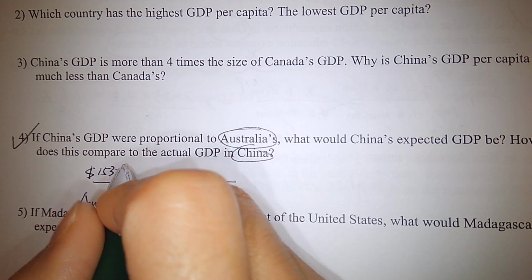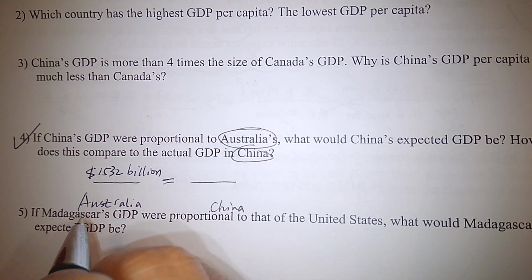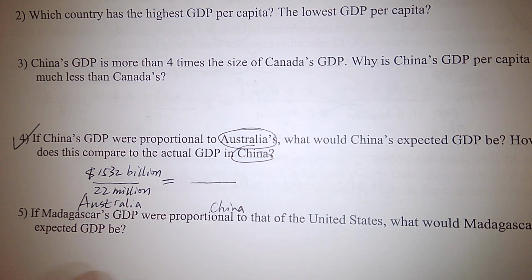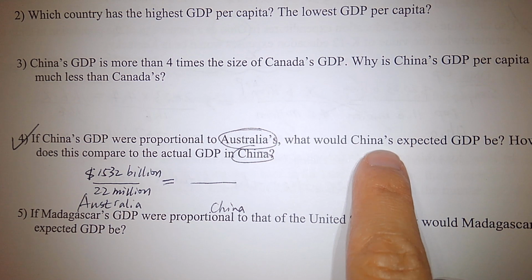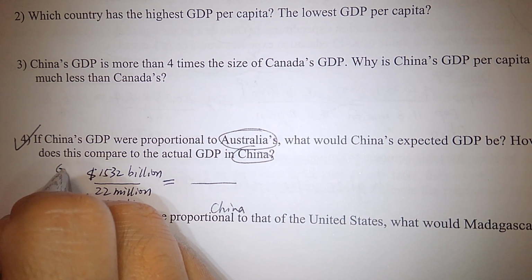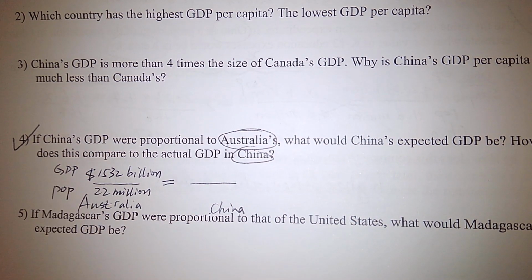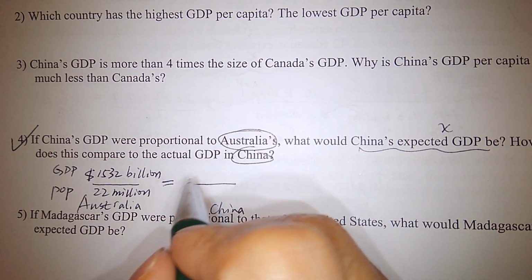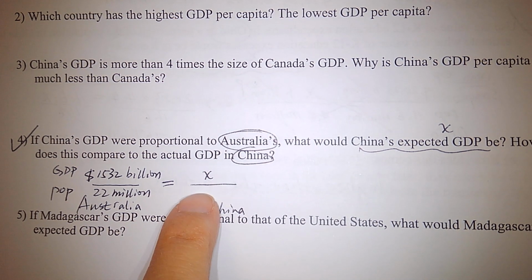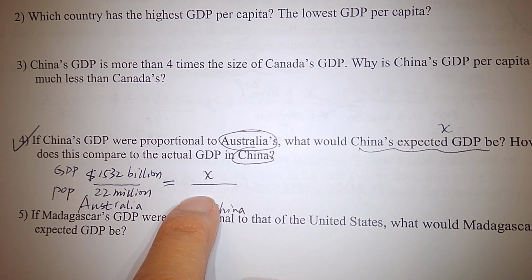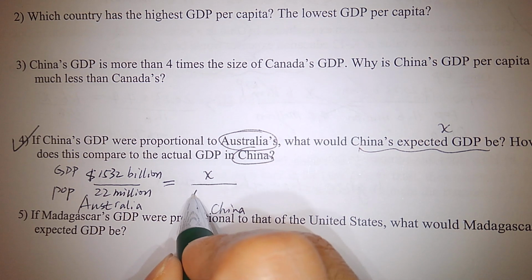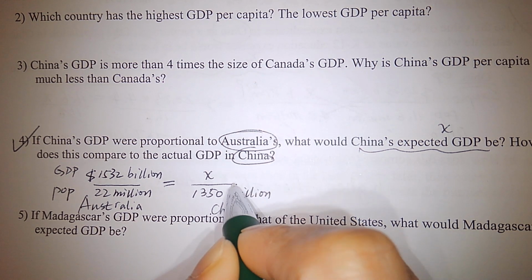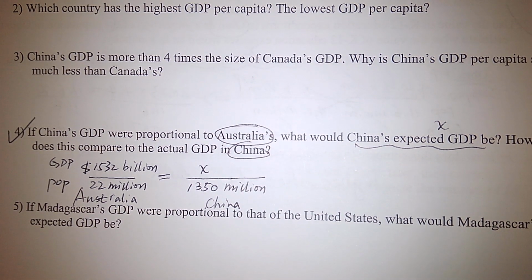GDP is 1532 in billion. Population is 22 million. What would China's expected GDP be? GDP is on the top, population is on the bottom. We don't know China's expected GDP, so we let it be X. On the bottom should be China's population, right? 1350 million. Can you guys follow me?